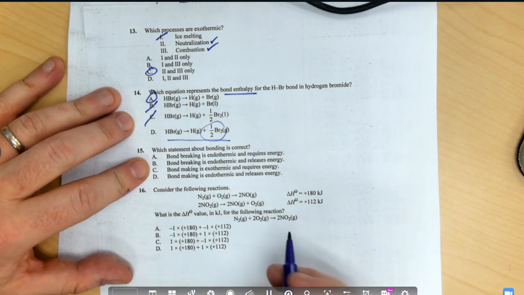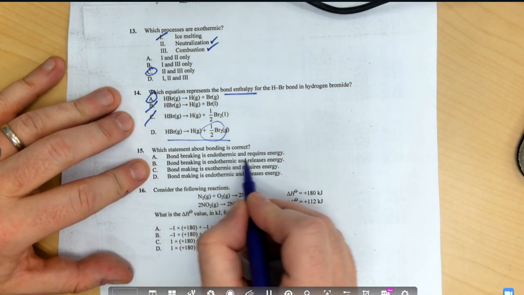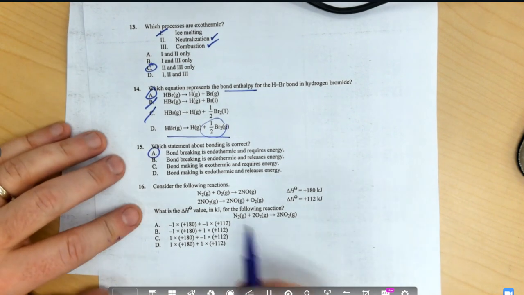Which statement about bond breaking is correct? We already did one just like this. Bond breaking is endothermic and requires energy.